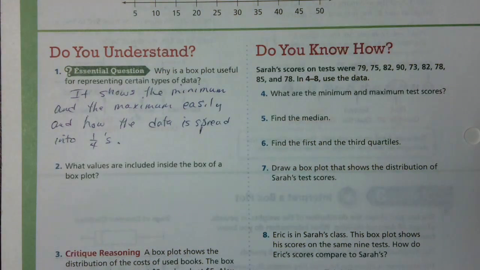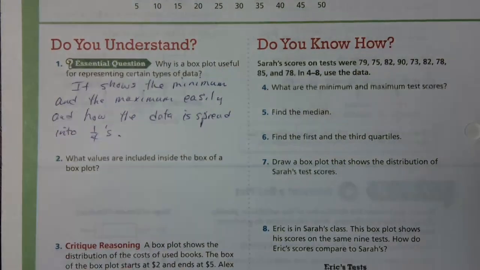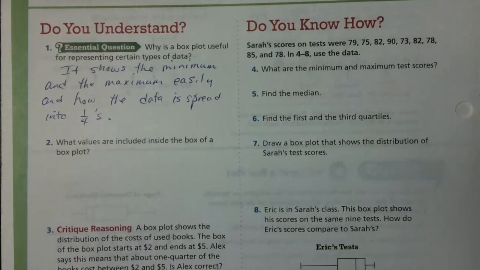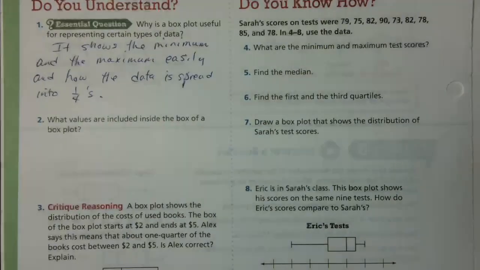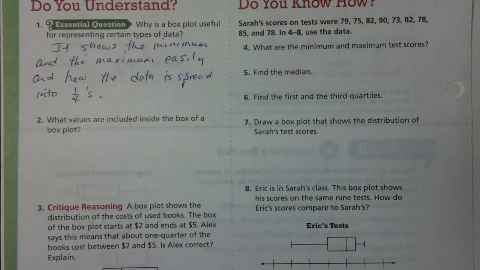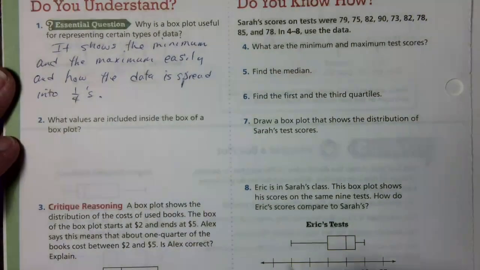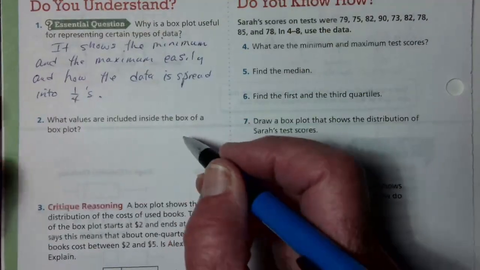It shows the minimum and the maximum easily. That's the 2 dots. And how the data is spread into fourths. Number 2, what values are included inside the box? Okay, so my box has got the middle.